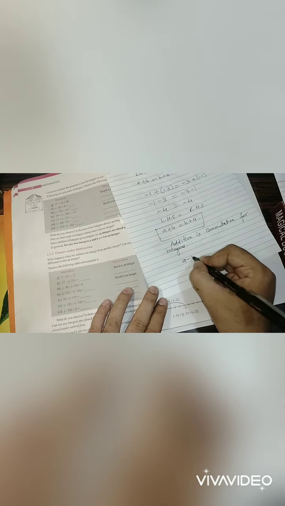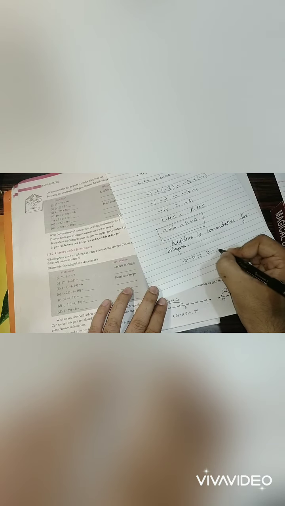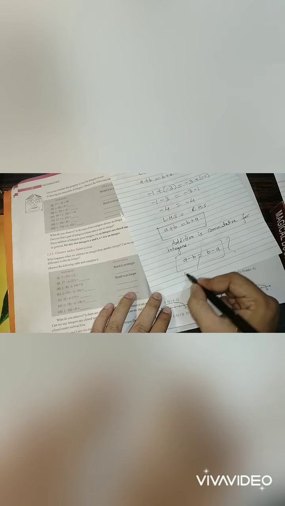Now let us check if a minus b is equal to b minus a, if it is correct. I think that this will not be true. Let us verify.